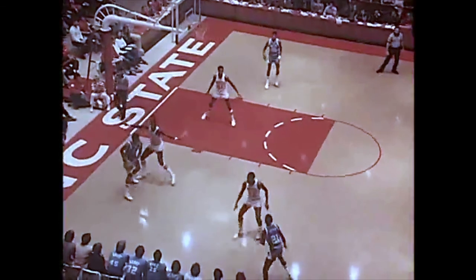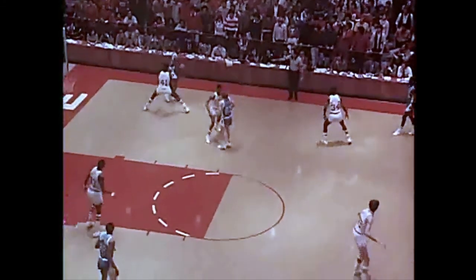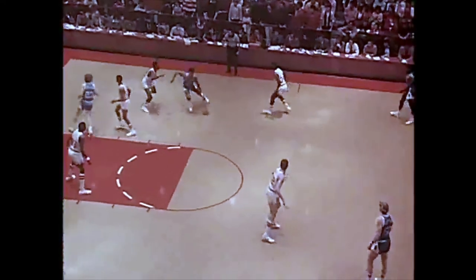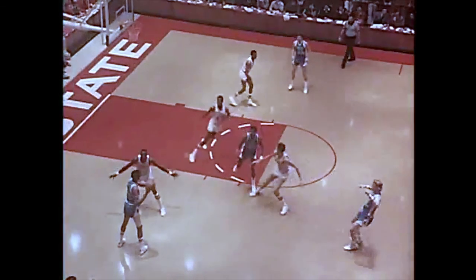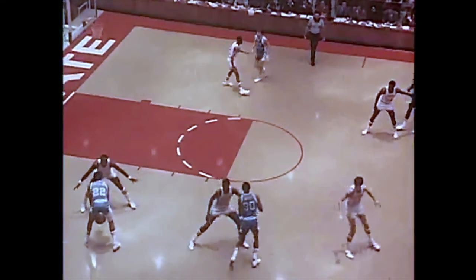Off to Bradley in the left-hand corner. Bradley stops. Comes out to Doughton. Doughton moves behind the circle. Toward the corner to Wood. 3 minutes, 15 seconds left. Wood comes across the free throw lane. Stops his dribble. Passes over to Bradley. Carolina holding a 6-point lead. 64-58. Bradley hands to Doughton.